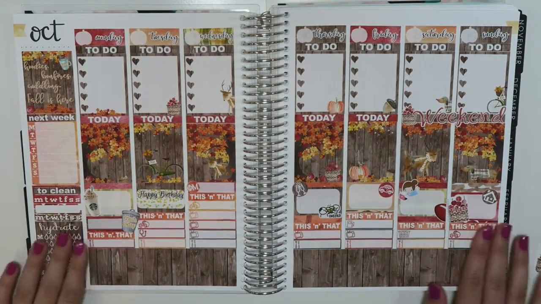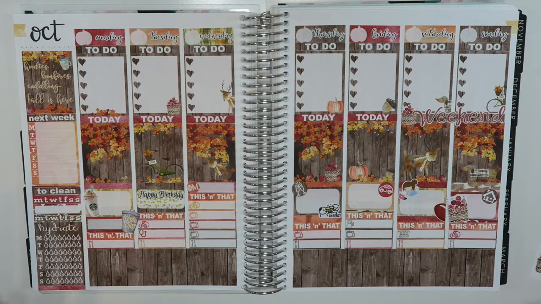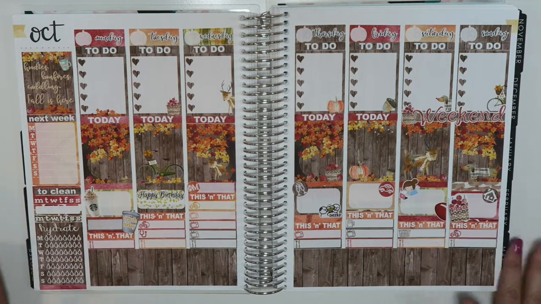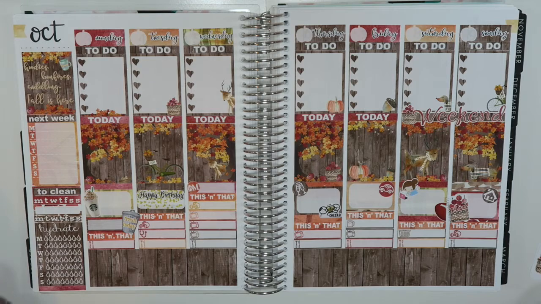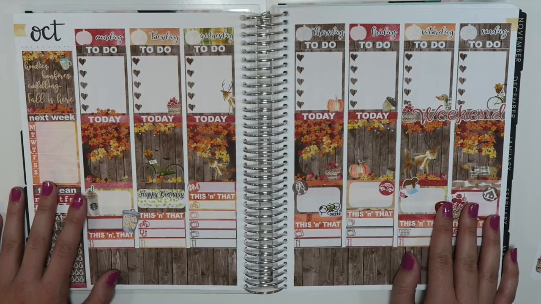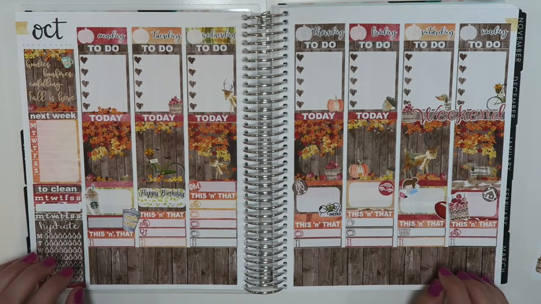So this is what the spread looks like without having any writing in it, and I love it so much. I'm so excited for this because I love the fall time and I love the holiday season, and when the air just gets crisp and cool, I love it. And so this kit is the perfect reminder of this holiday season starting. So this is it. I'm going to now write in everything, and then I will be right back.